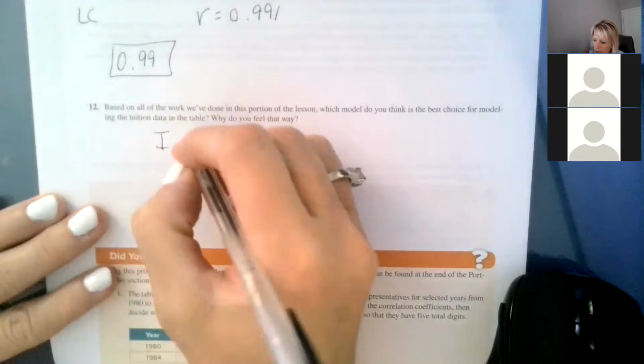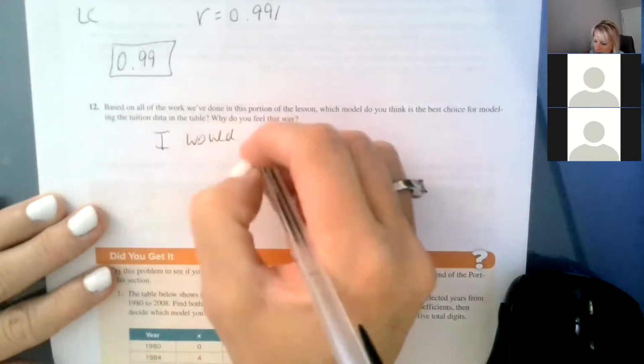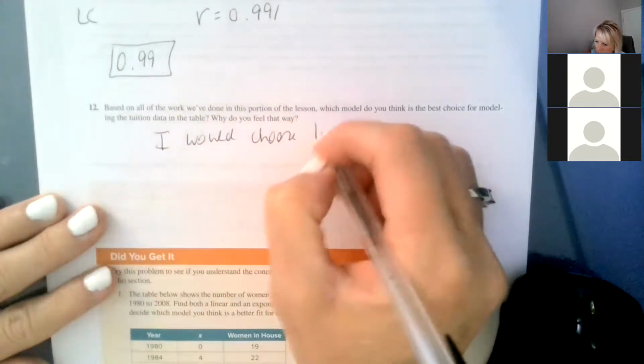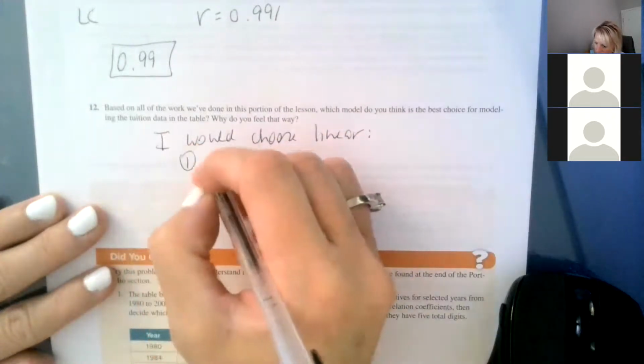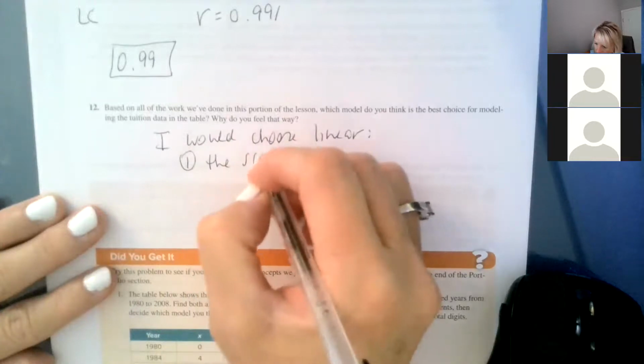So I would choose linear based on two things. The scatter plot.